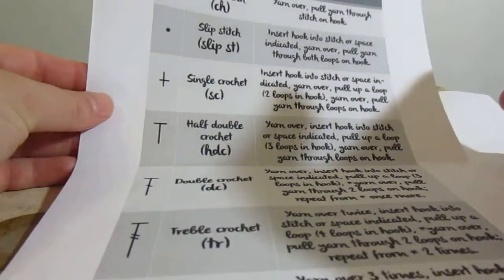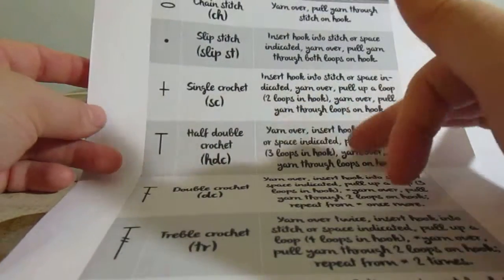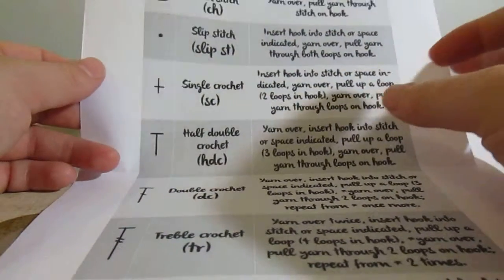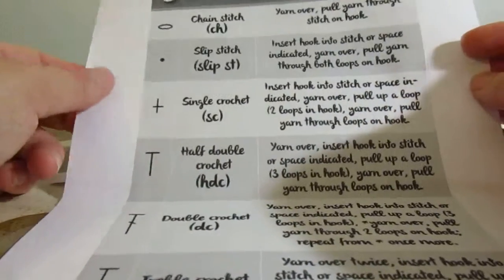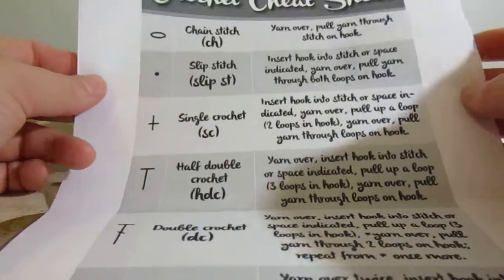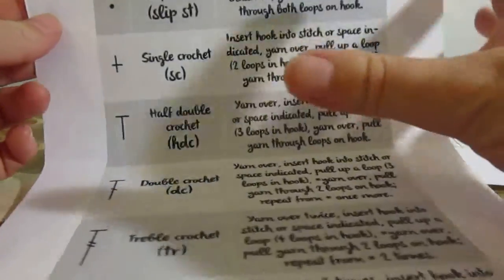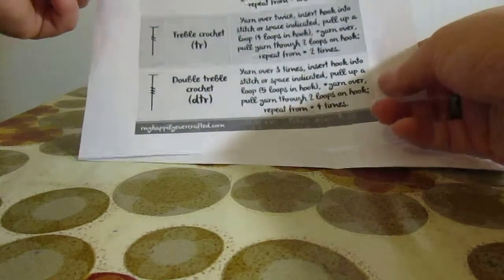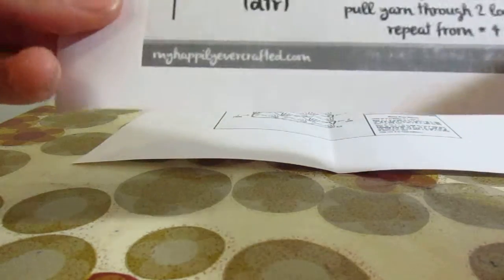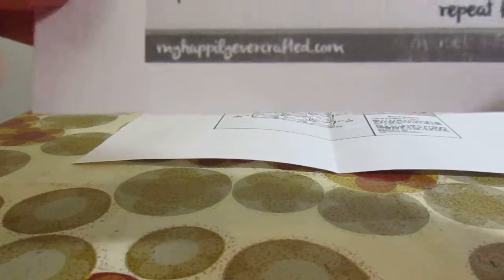And there's a large range of chart symbols that one uses in crocheting. So I thought I'd show you the most common ones, and I got this sheet from myhappilyevercrafted.com. You can see the web address at the bottom there.